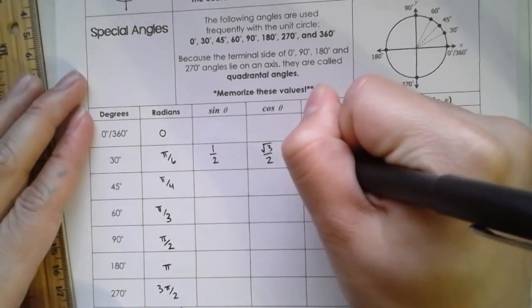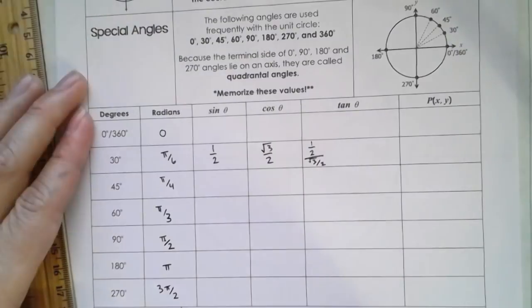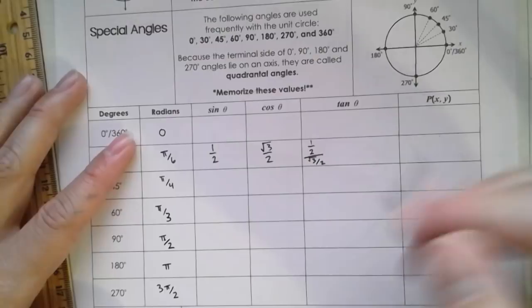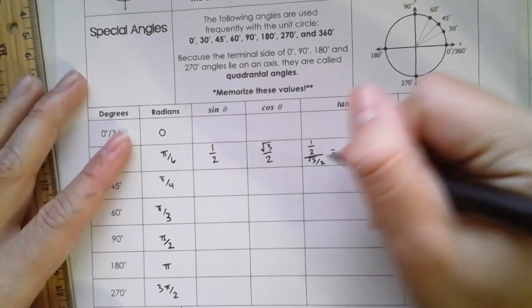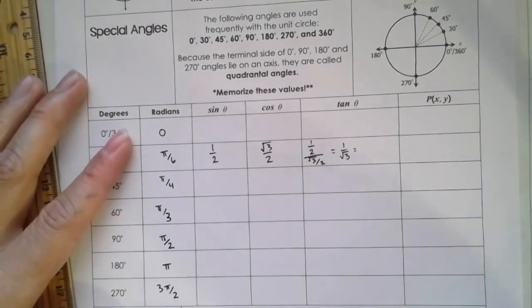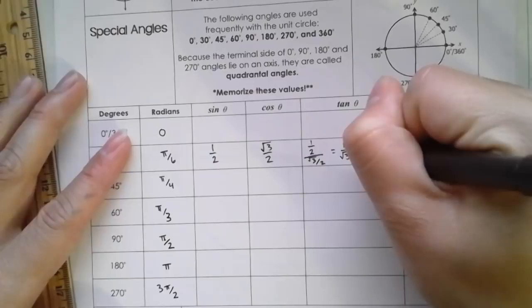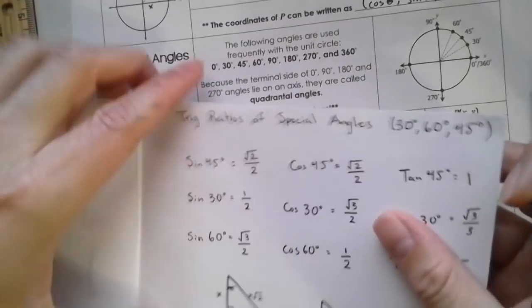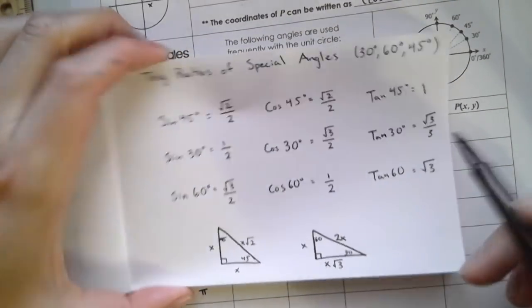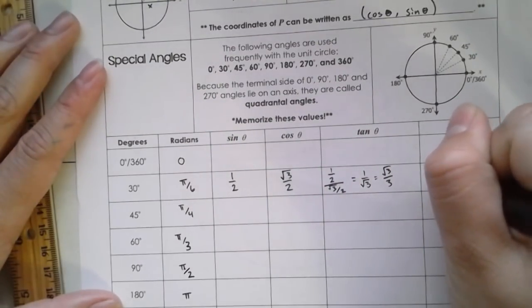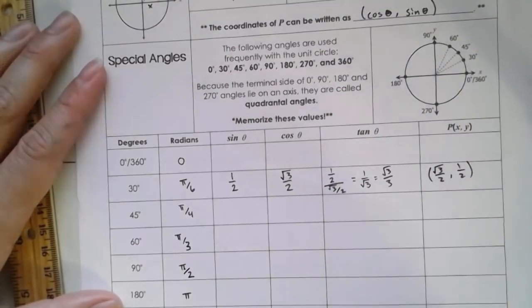I'll show the first one here. Right, 1/2 over square root of 3 over 2. And then if you simplify all this, you should get 1 over radical 3, but we can't have that radical in the denominator, so you'll get radical 3 over 3, and that checks out with what we have already from concept 50. Okay, and then of course the point, we said it was radical 3 over 2 comma 1/2.